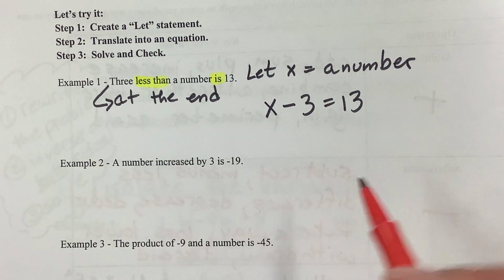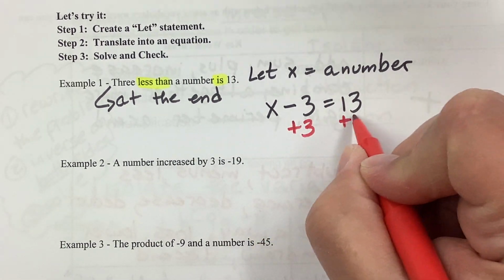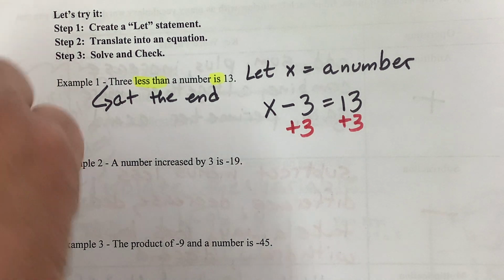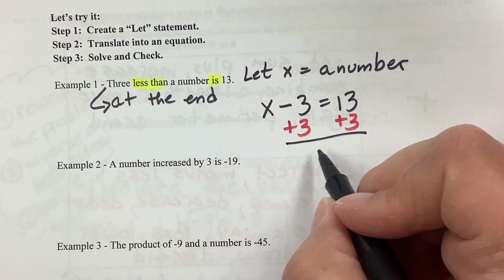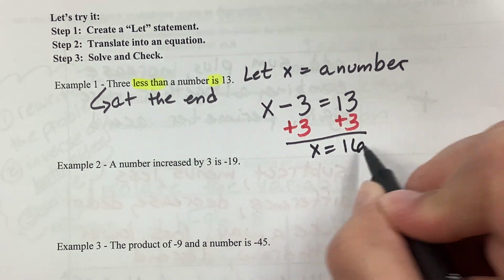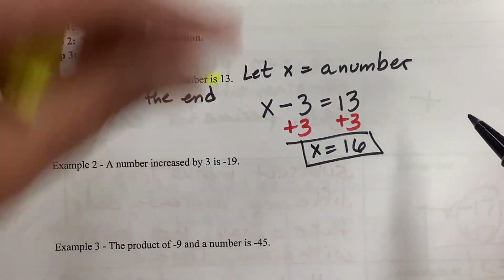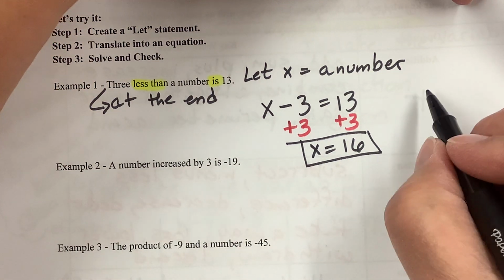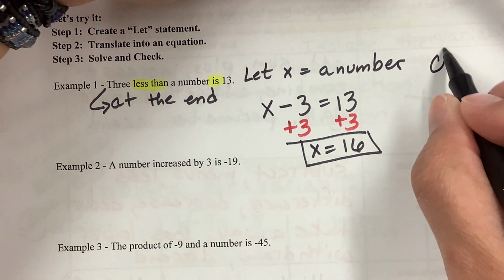All right, now I have to solve that. Well, the inverse of subtract 3 is to add 3, and you do it to both sides of the equal sign. And let's see, negative 3 plus 3, 0. X equals 16. Oh, there's my answer. Put a frame around it because it's beautiful. And now I'm going to come over here, and I am going to go back to that original equation to check it.